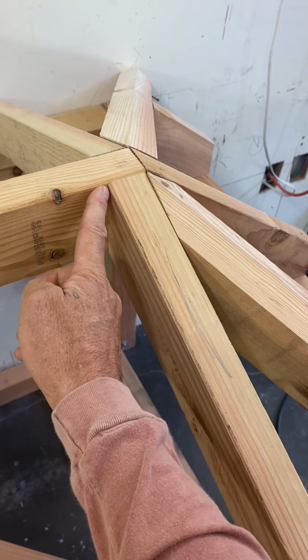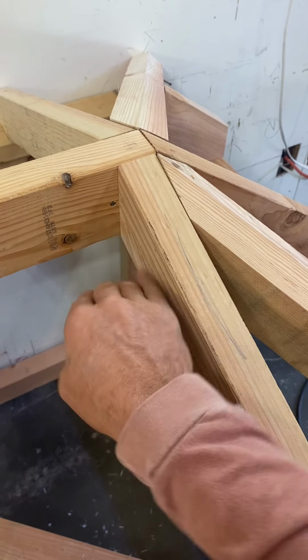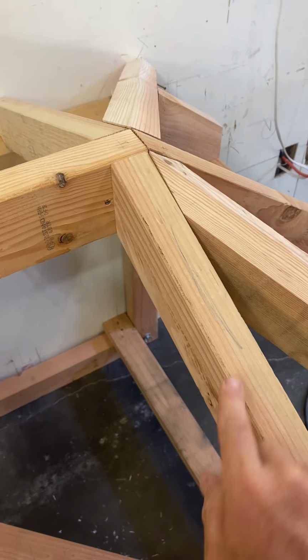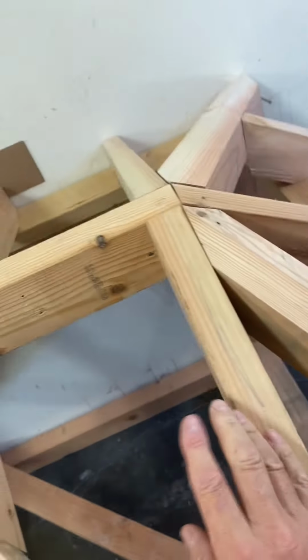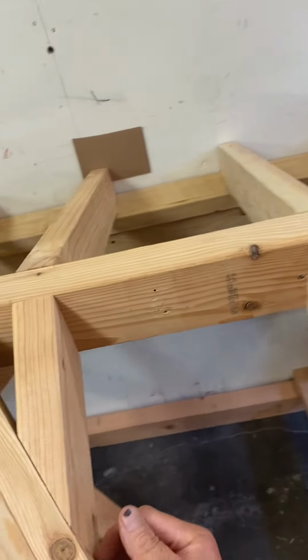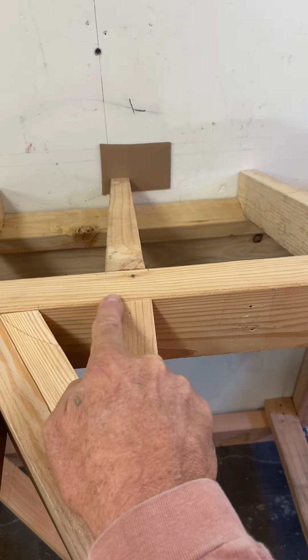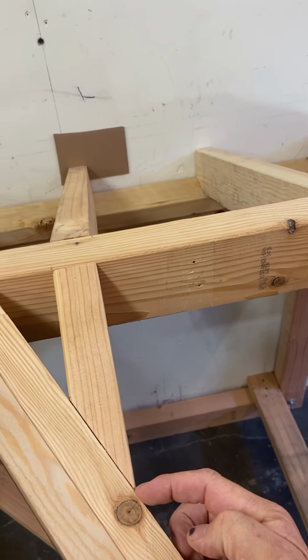Mustn't forget to use your template, your 22.5 degree angle template, or 22.6 degree angle template for the 5/12, which is different than the 9/12, which is 37, to get your plumb cuts here. And the short point, because we measured to the short point, you could also use the long point and get this side if you wanted to.